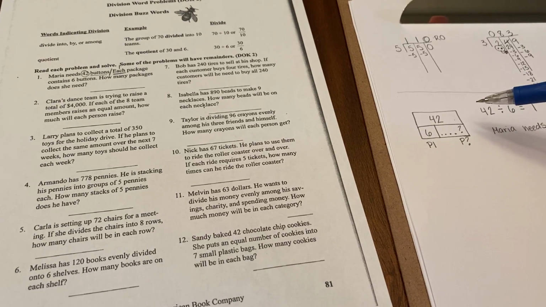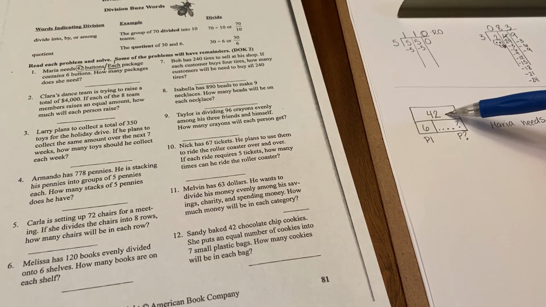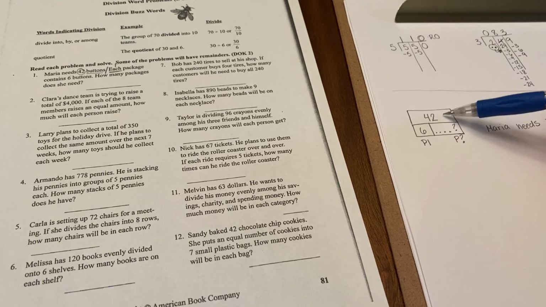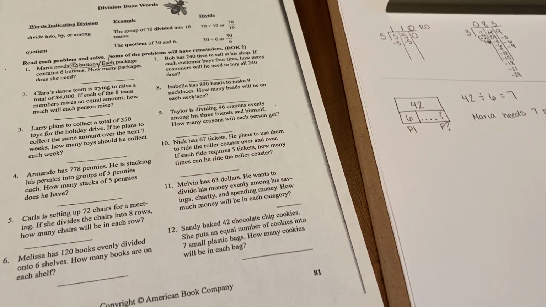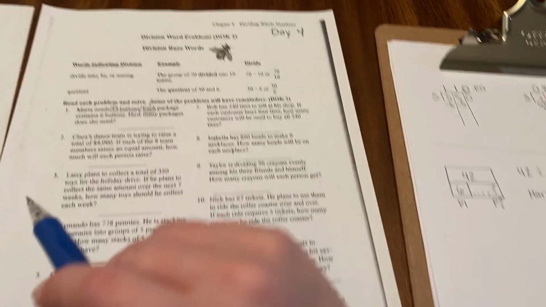However, when you multiply, you're solving for your total. When you divide, it's already giving you the total. So that's the big difference between the two. All right, let's look at number 7.